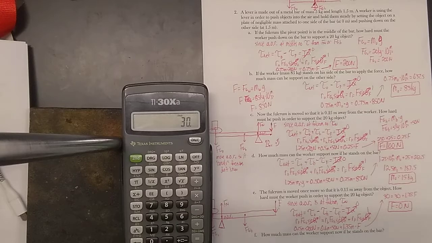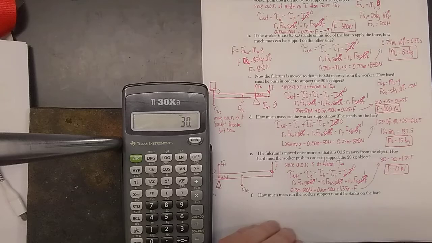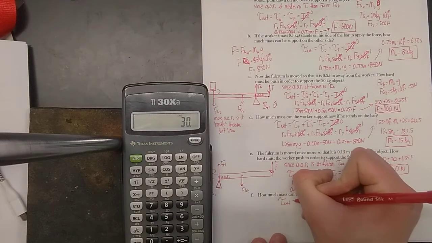So you can actually set up this system so that the board itself balances out the object on the other side. Kind of neat. How much mass could the worker support now if they were to stand on the bar? Set up our net torque equation again.